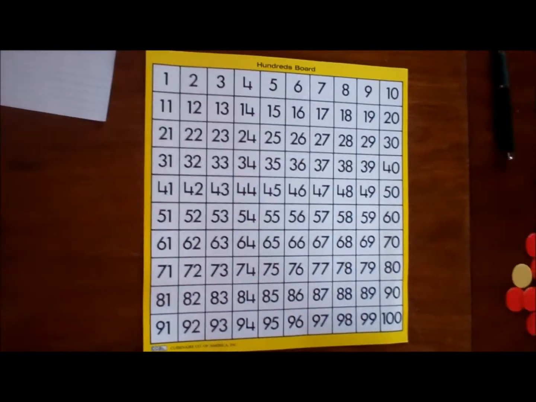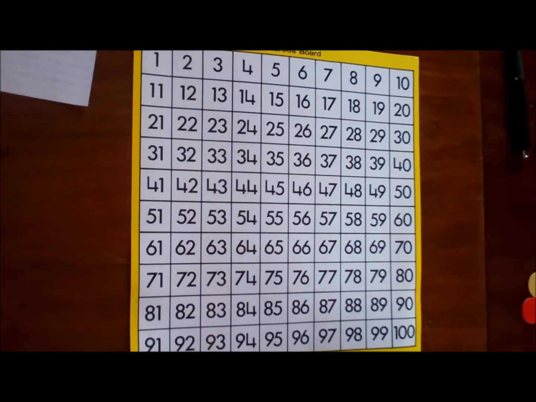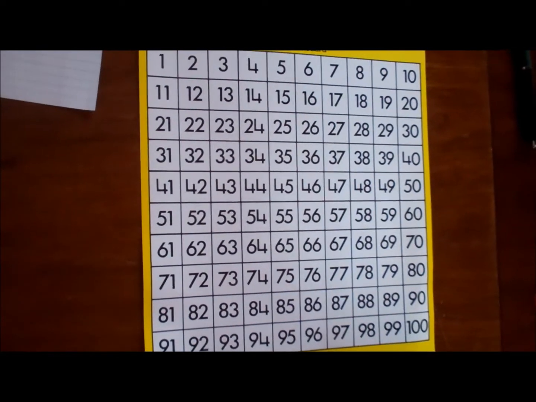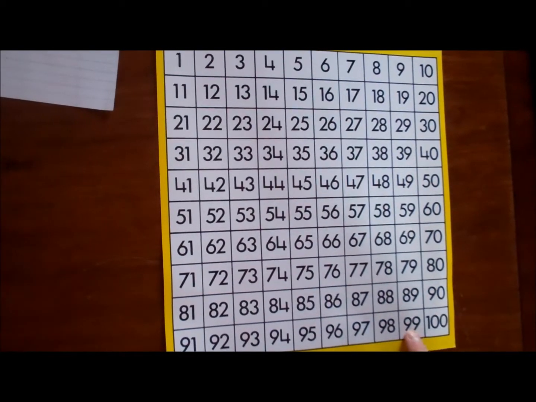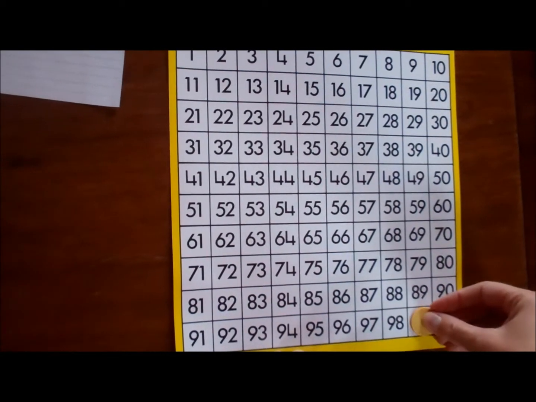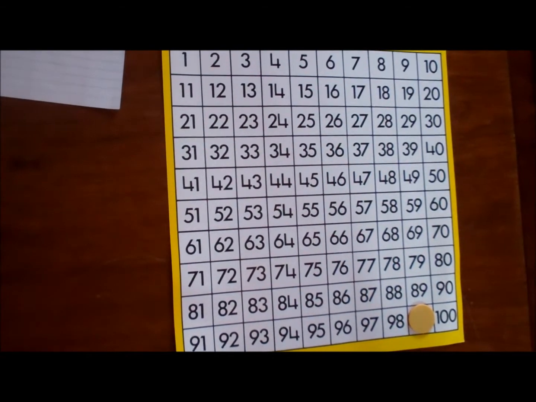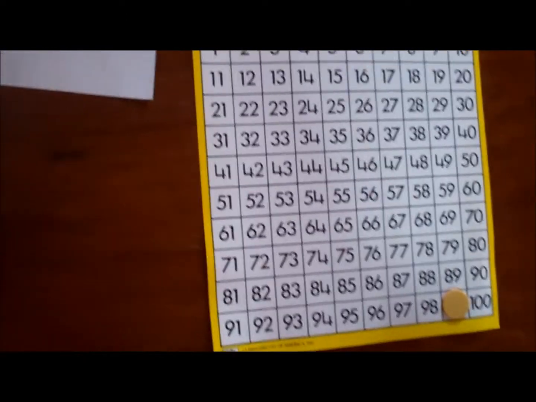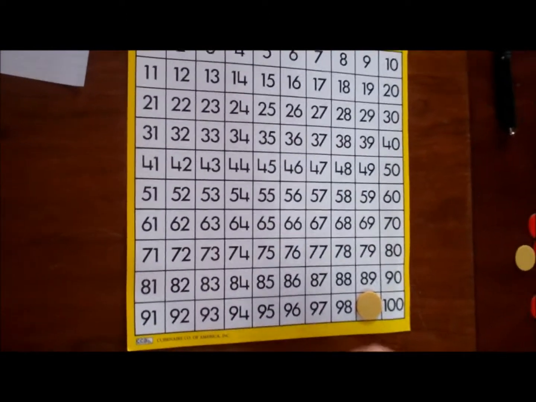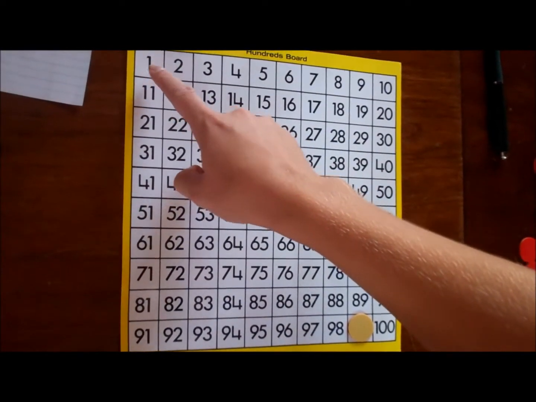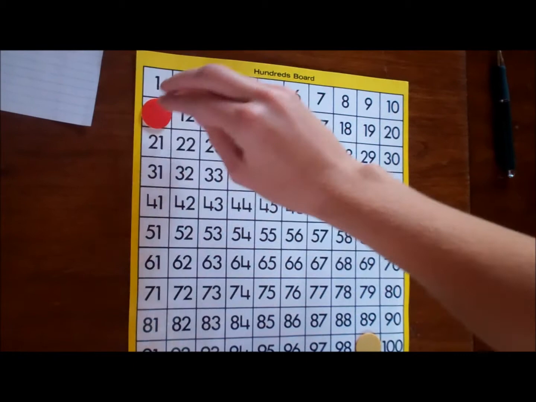Now we're going to try a little bit bigger one, and I want to know how many groups of 11 are in 99. So our first step, remember, is to find 99 on our hundreds chart and put a yellow marker down to remind us to stop there. Now I'm going to have to count by 11s, so it might take a little bit longer, but we want to see how many 11s are in 99. So we know 1 to 11 is one group, so we're going to put the red marker down.